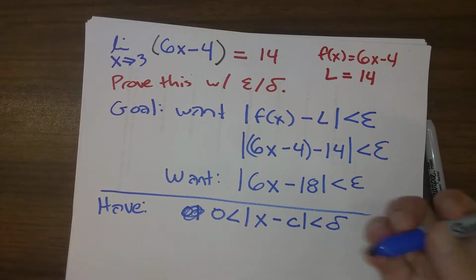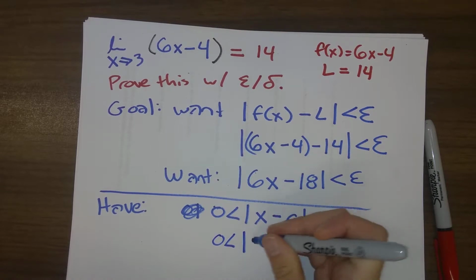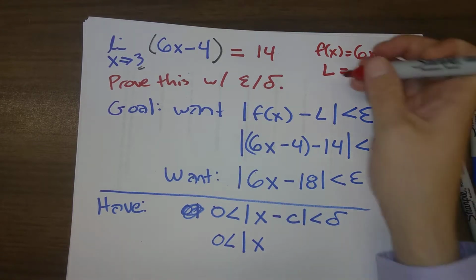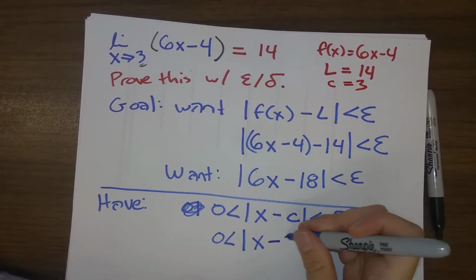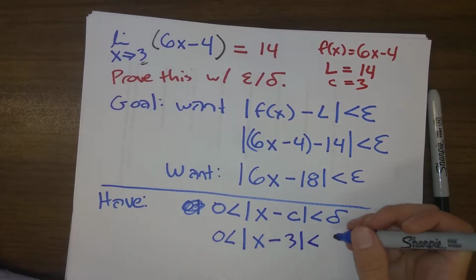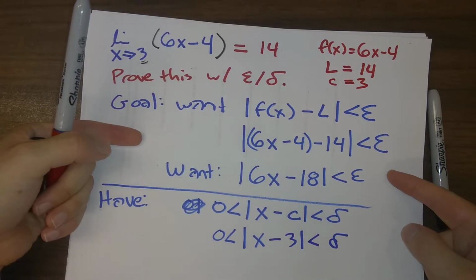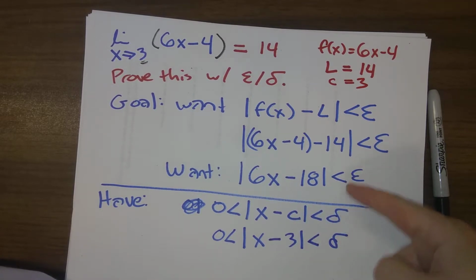But now we have to say, in this particular problem, what do we have? Well, c is equal to 3. So the thing that we have in this particular problem is that the absolute value of x minus 3 is less than delta. We write down what we want, we write down what we have, and we attempt to relate the two of them together. If I was teaching this live in class, I'd pause here for a few seconds and ask for a volunteer to see how these two expressions relate to each other.